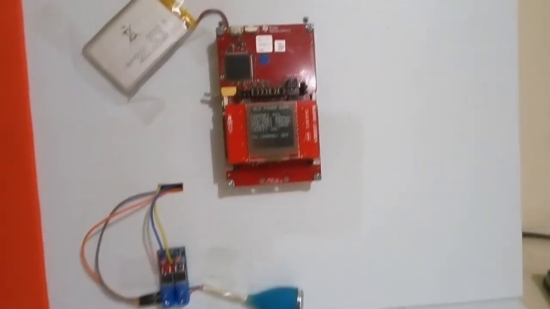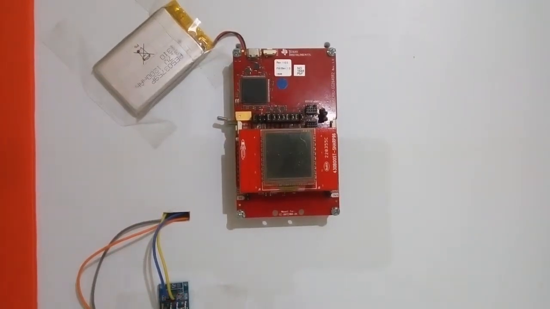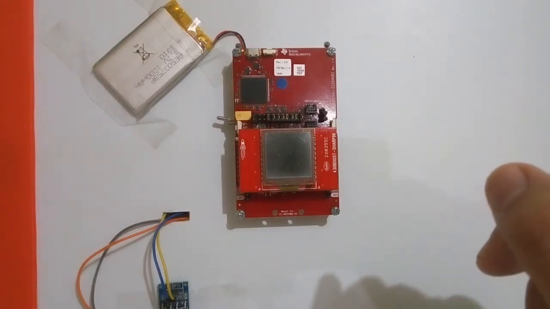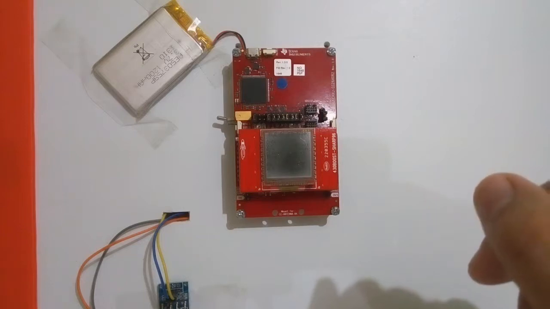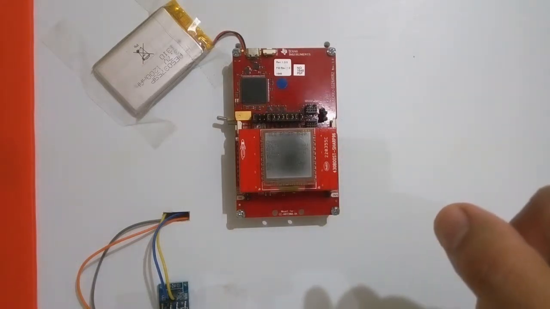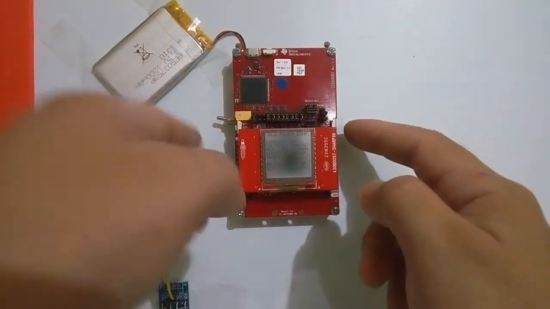So I will now show you the basic operation of the BLE power bank. Normally it will go to ultra low power shutdown mode. So this is shutdown mode. To wake it up out of shutdown mode, you press the button 2.